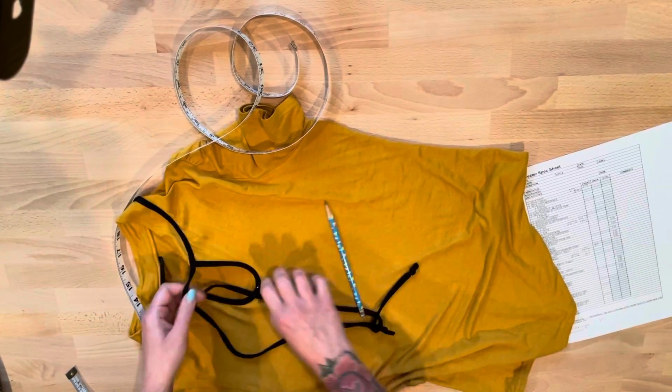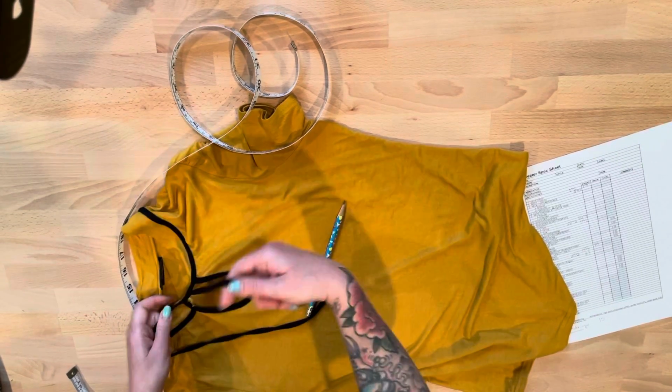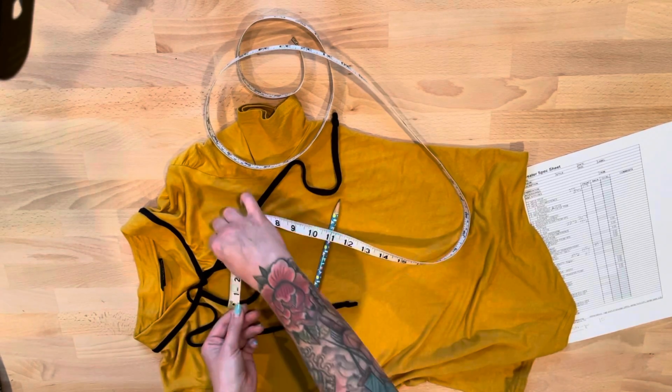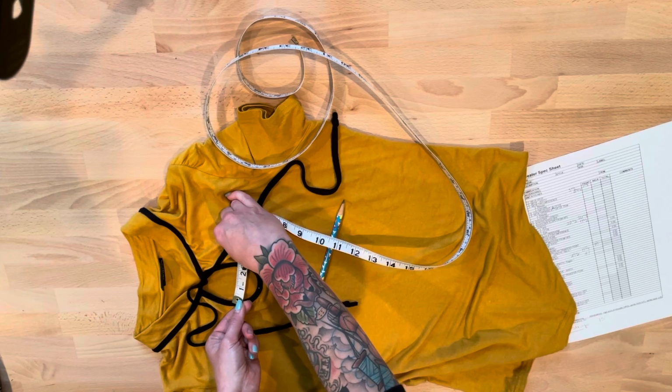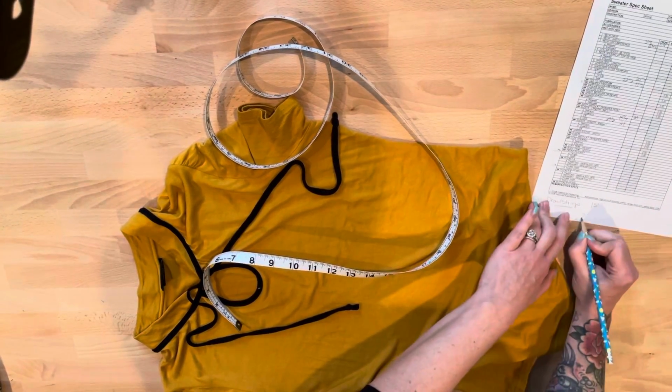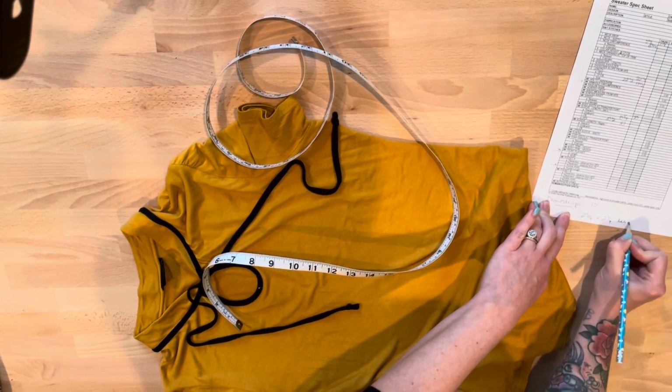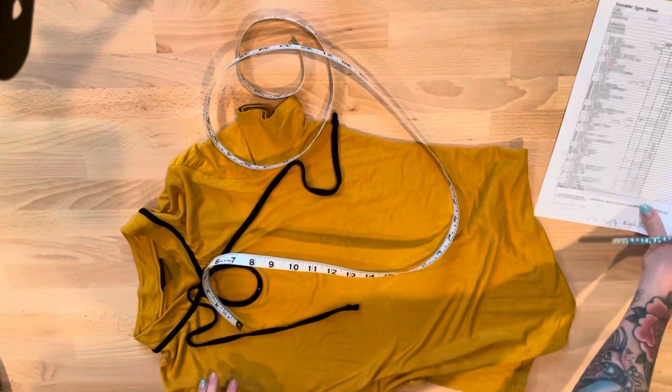I'll do another example, this keyhole. Okay, if I tie the keyhole shut, the keyhole should measure 2 3/4 by 2 1/4. Okay, I'm gonna make this its own line in the spec sheet.